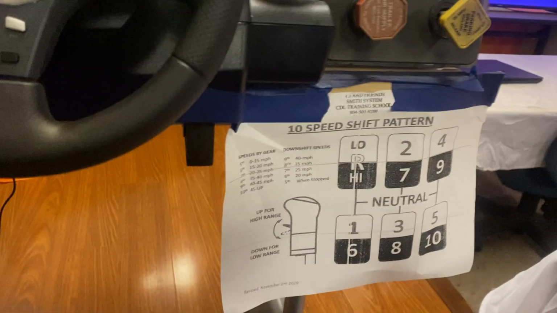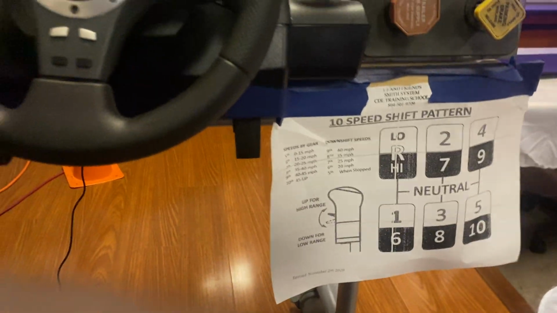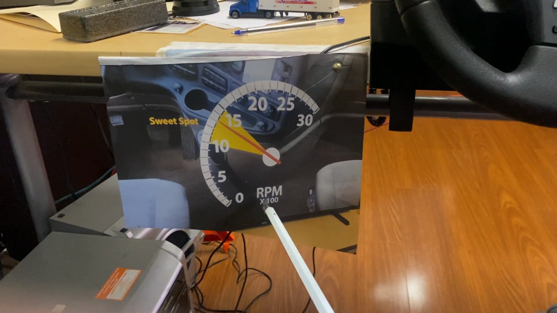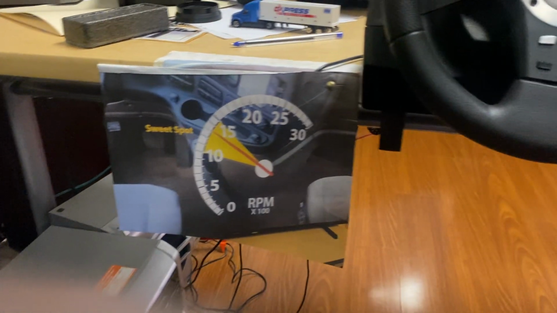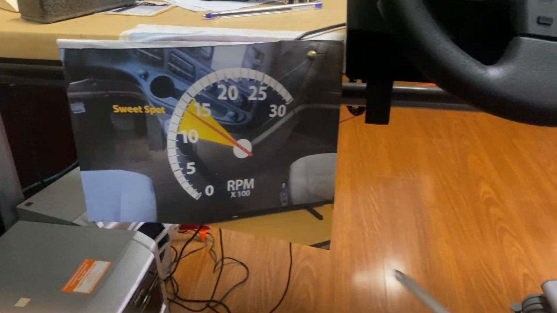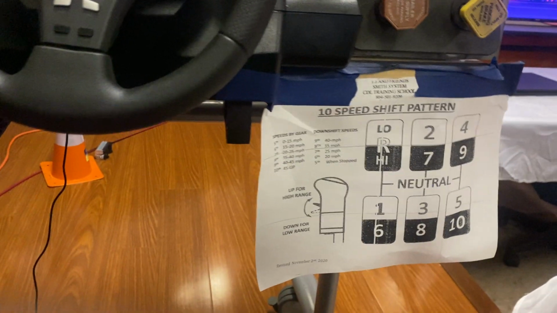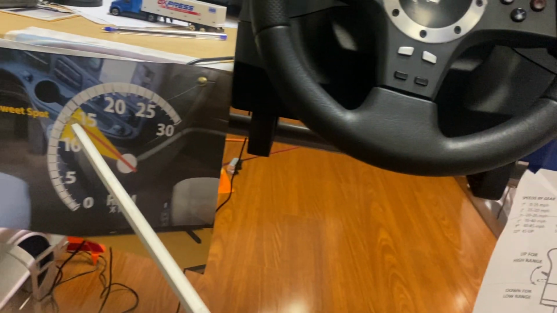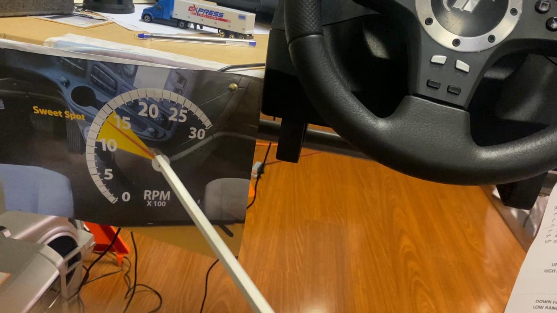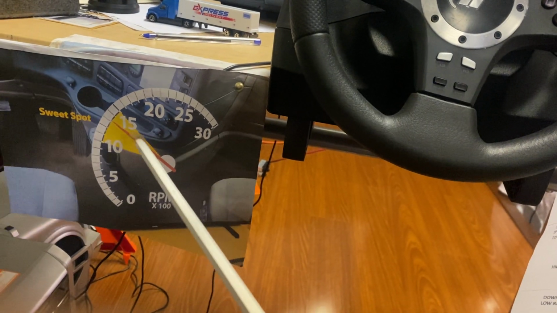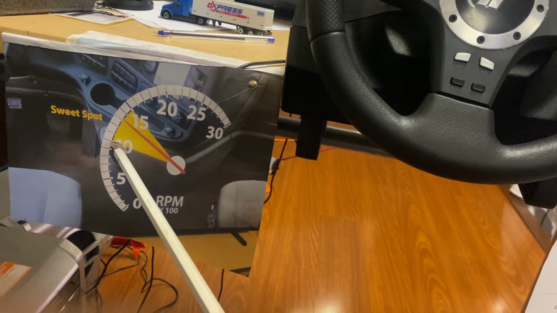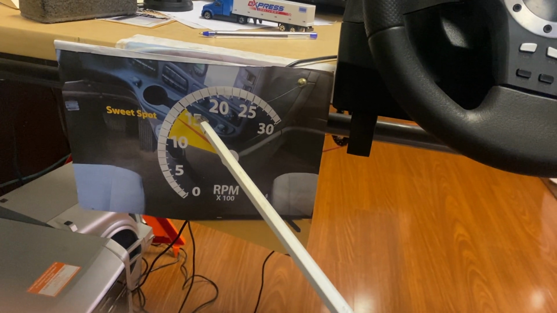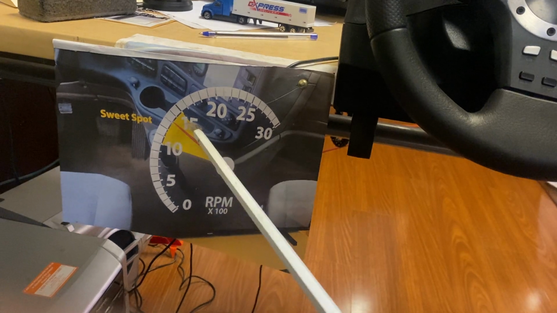And in a 10-speed shifting pattern like this, you have something called the RPM. You see the RPM, or some people call it a tachometer. The RPM is the timer. It tells you when to shift the gears. For example, you've always got to watch this needle. The needle on the RPM has to be in the sweet spot. We call this the sweet spot. That is between 1000 RPM to 1500 RPM, or some people say 10 to 15.